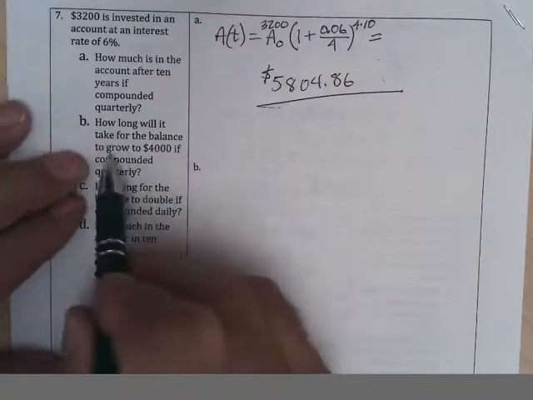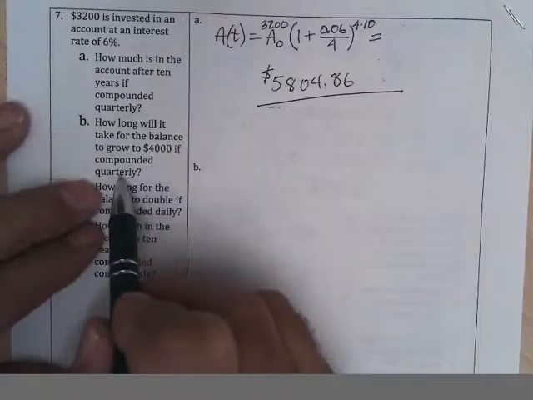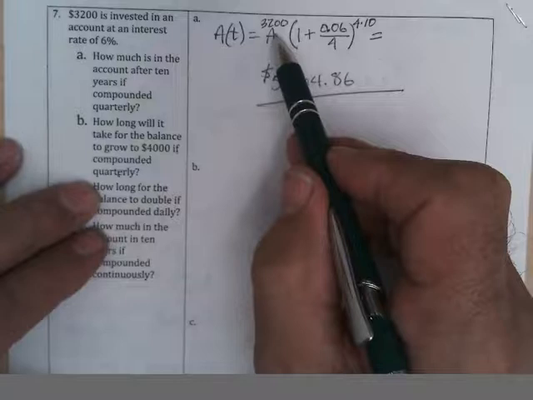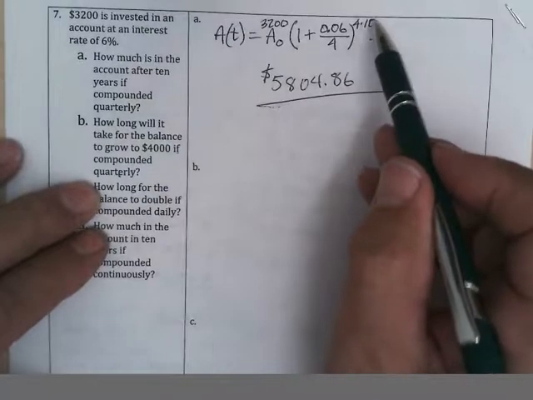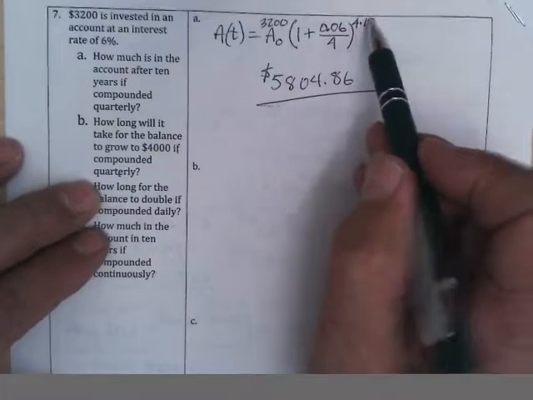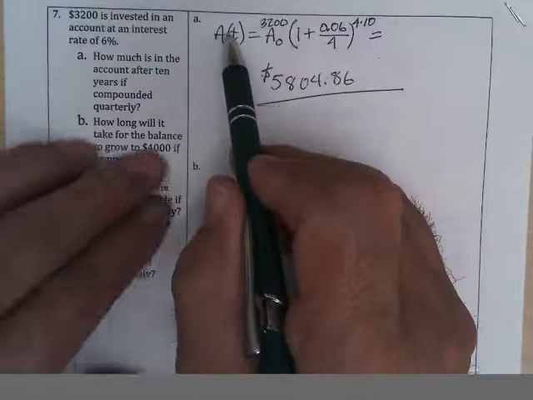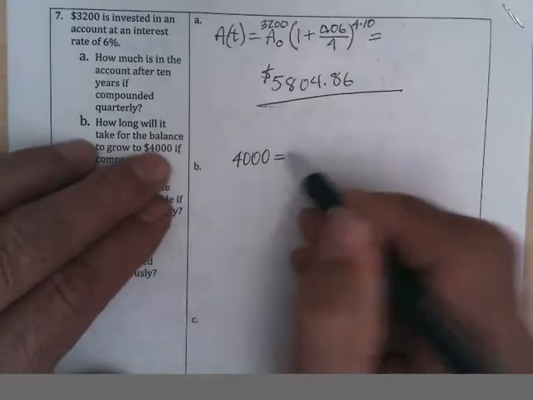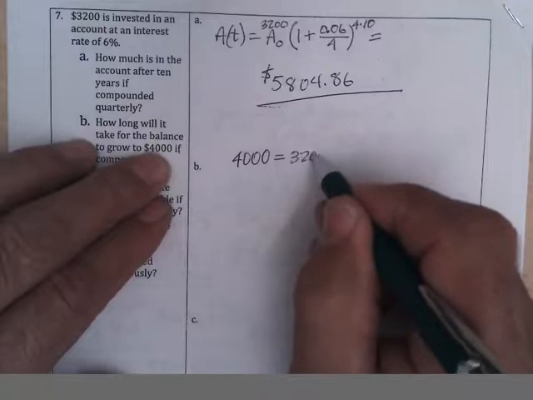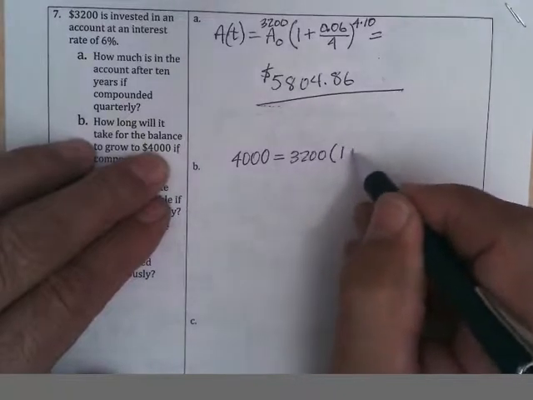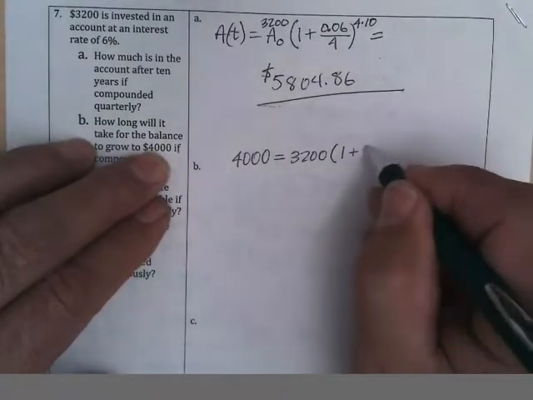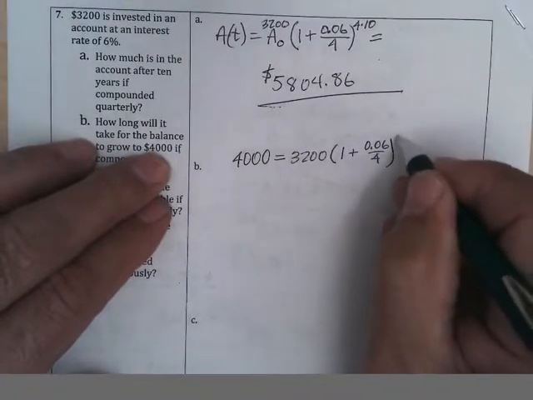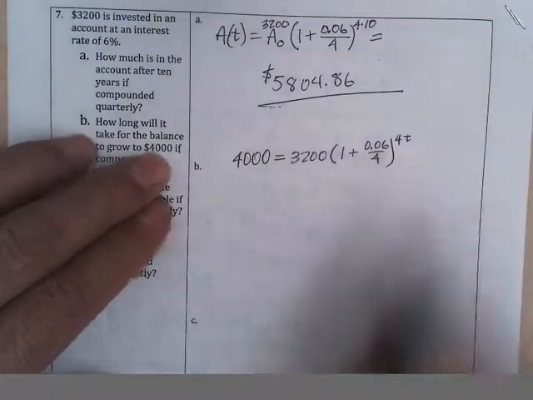How long would it take for the balance to grow to 4,000 if compounded quarterly? So now, instead of putting 10 years here, we're going to put an x or a t, and we're going to put the 4,000 there. So we've got 4,000 equals 3,200 times 1 plus 0.06 divided by 4 to the 4 times t.